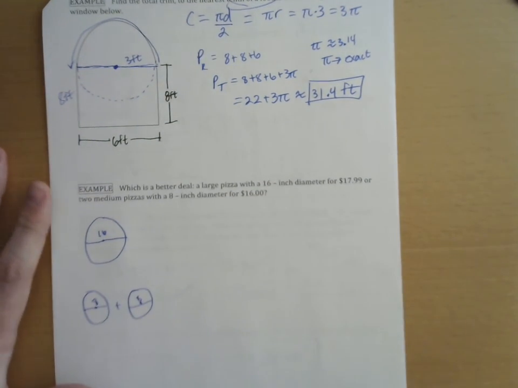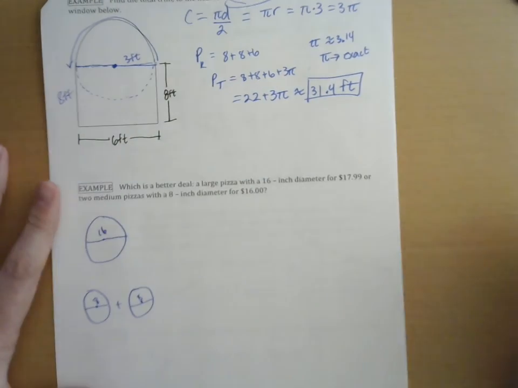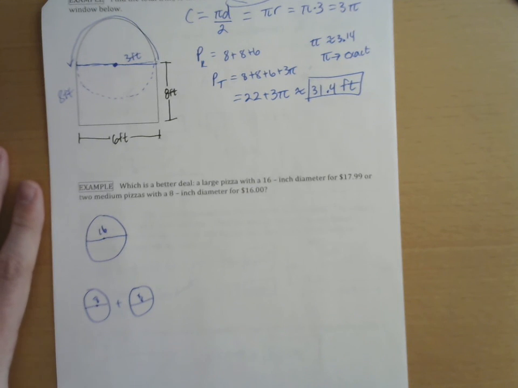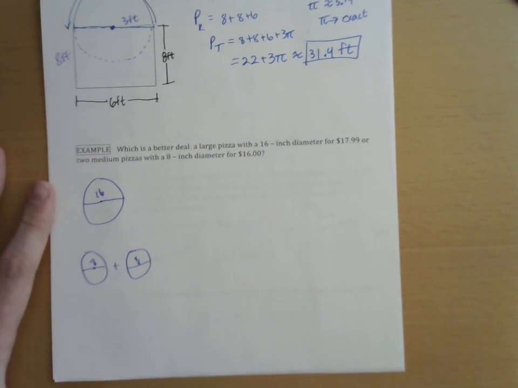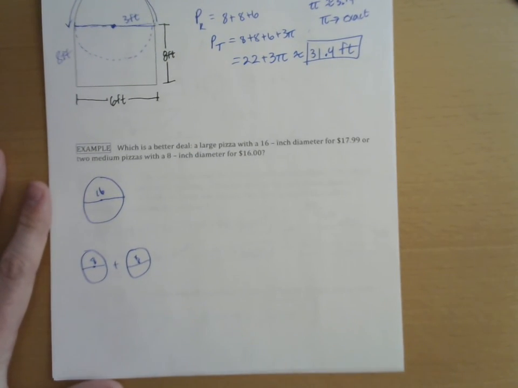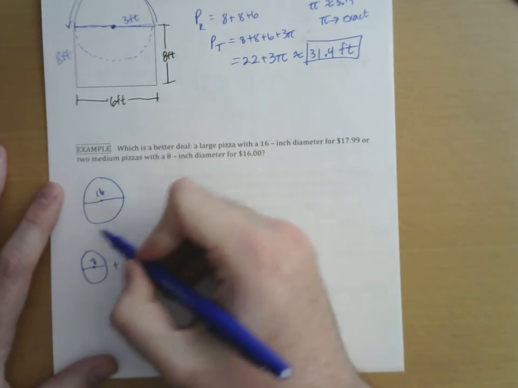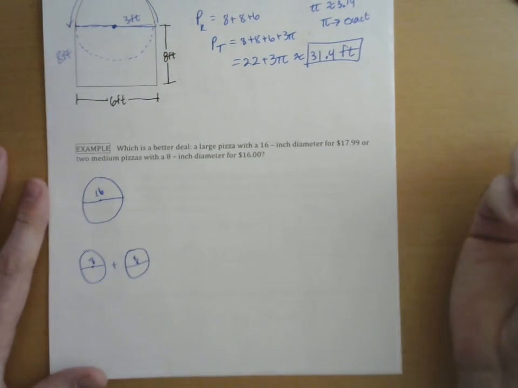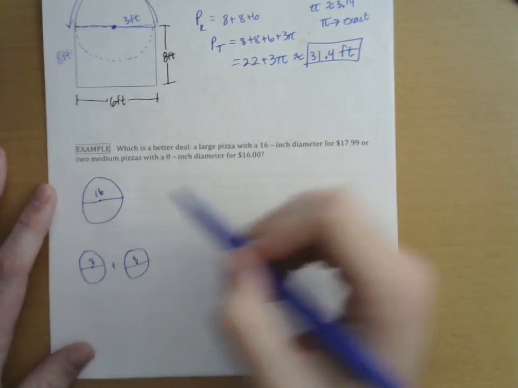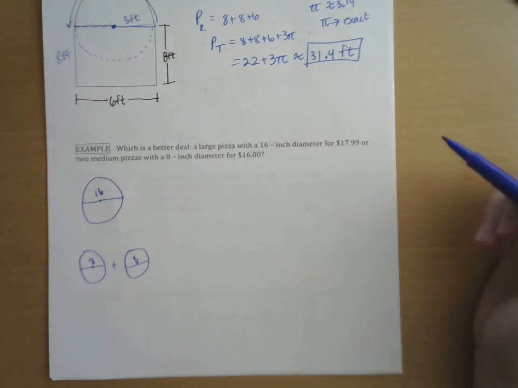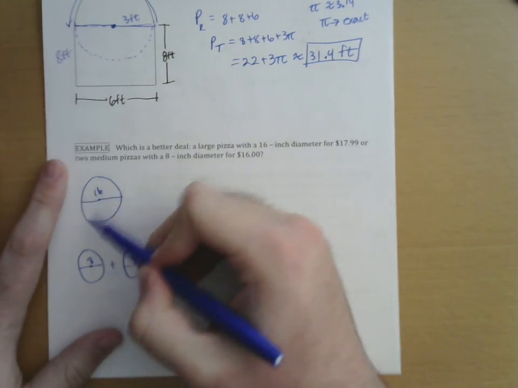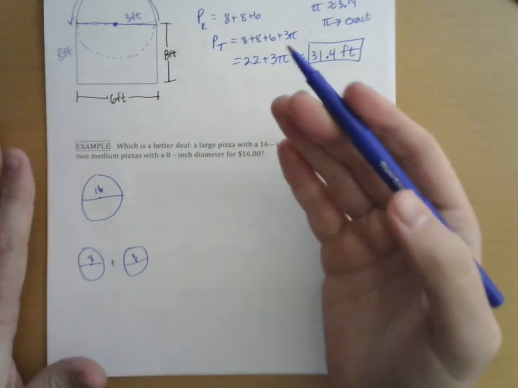So the biggest thing here is determining what property you should be looking at, circumference or area. So if we think about circumference, circumference is just the edge along the rim or the crust, and it just tells us how long around the crust is. It doesn't actually tell us how much pizza we're getting. Pizza is the inside. So that means we want area.